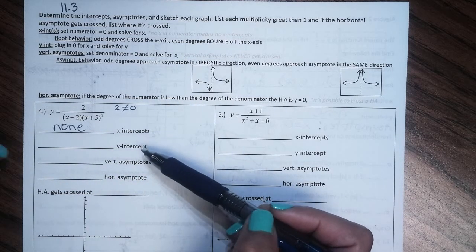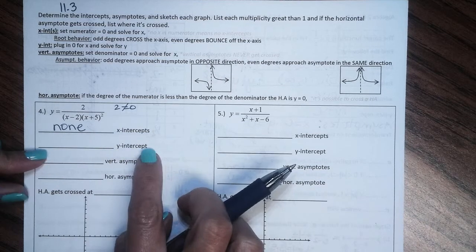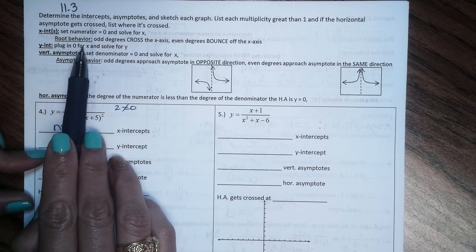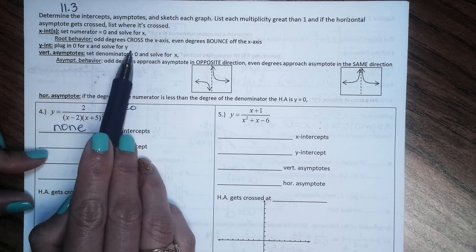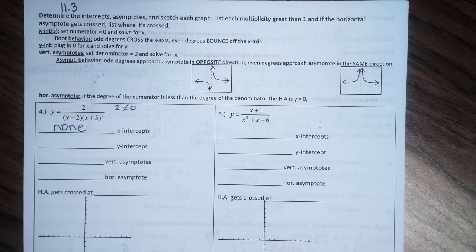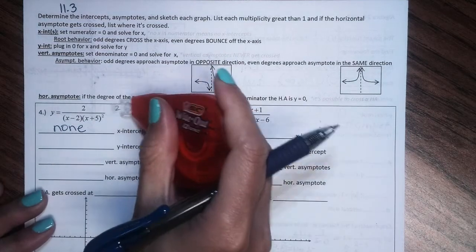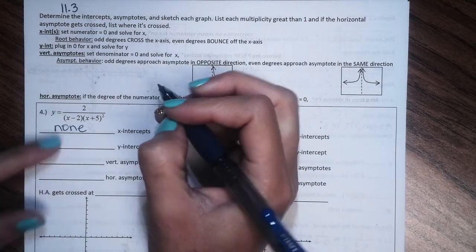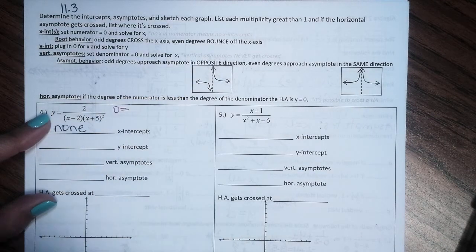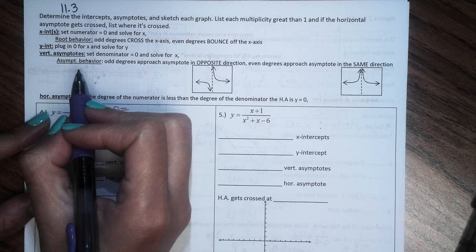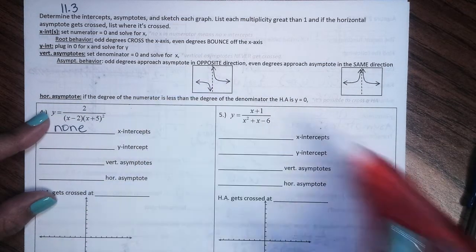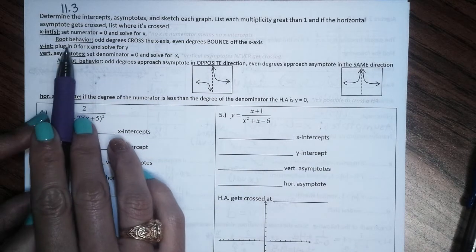Done. Step 2, the y-intercept is the same thing as it's always been. To find the y-intercept, plug in 0 for x and solve for y. So let me do that on my equation here. Let me erase this. So sorry, to find the y-intercept, plug in 0 for x and solve for y.